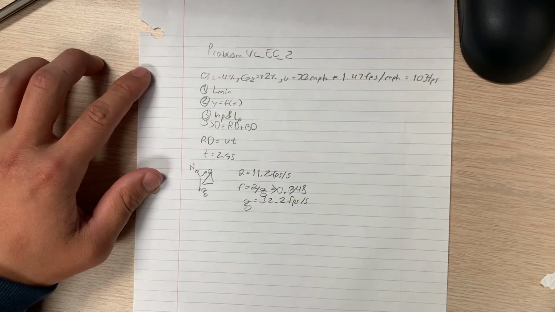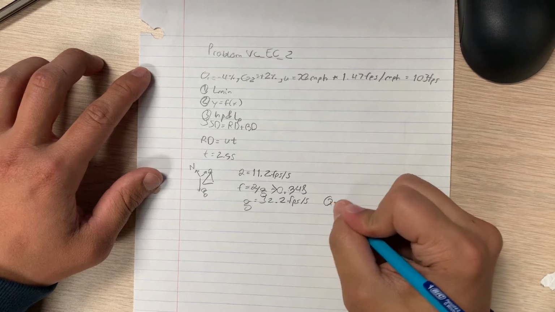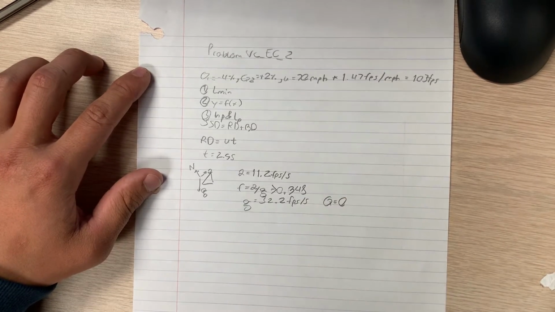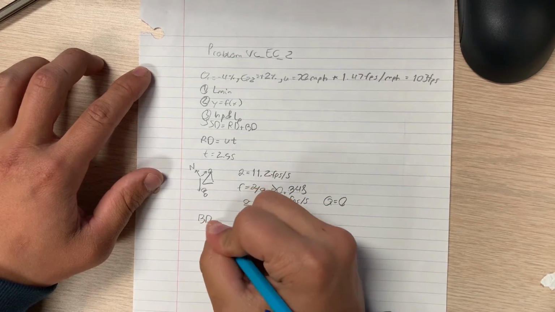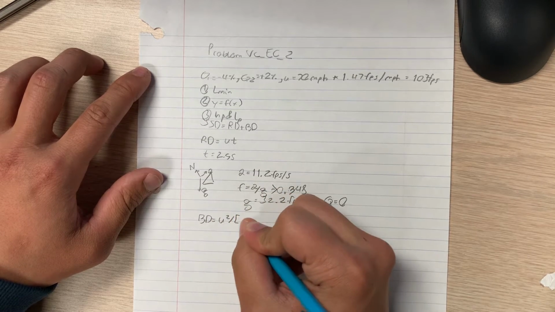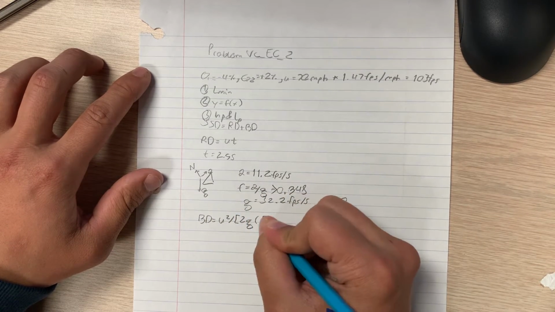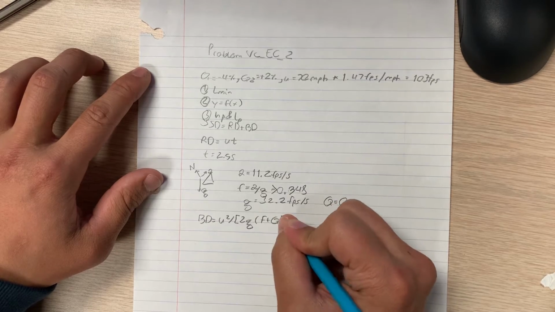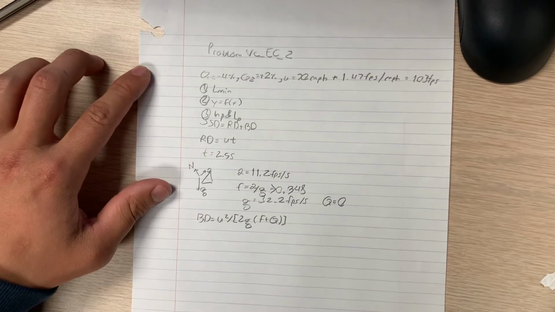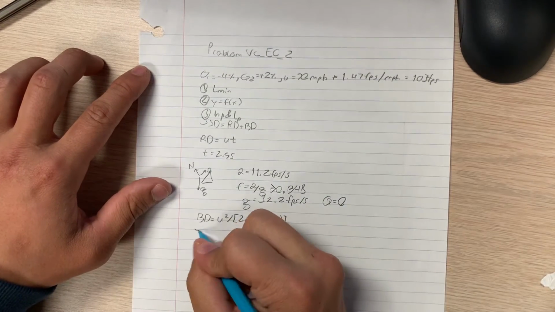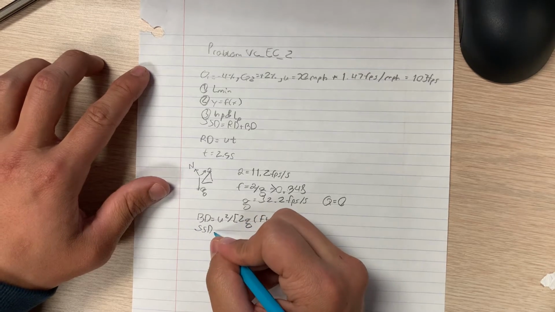And for our purposes, G will equal 0. Therefore, our braking distance, U squared over 2g times F plus G, will be plugged in to our total SSD equation.